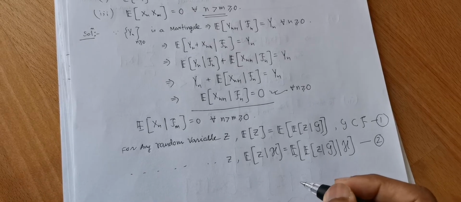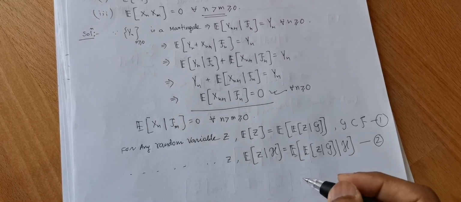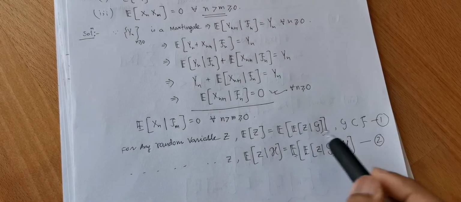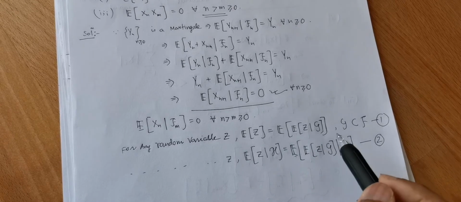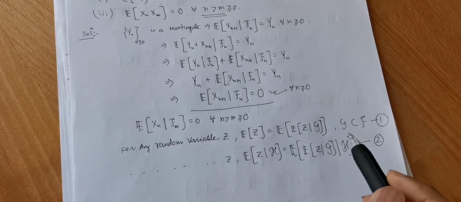Okay, let us see out of the two equalities which one we should use.